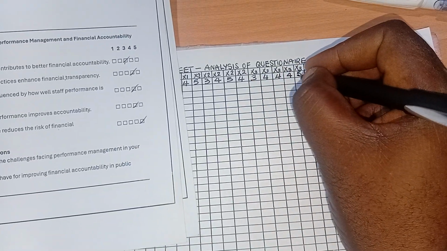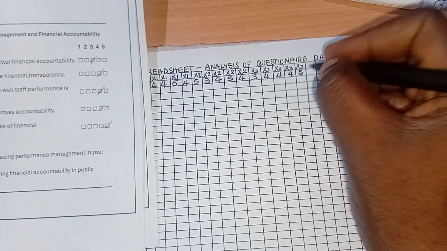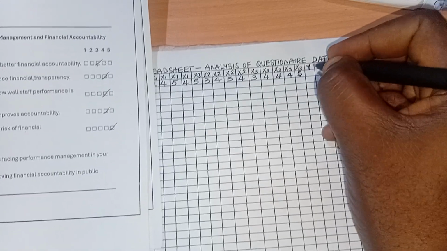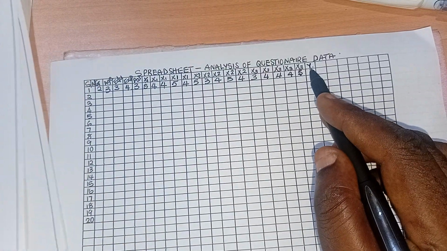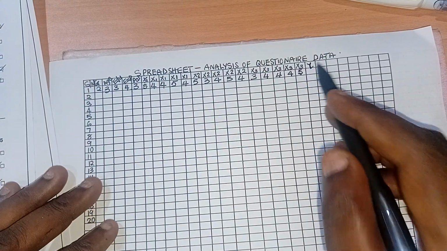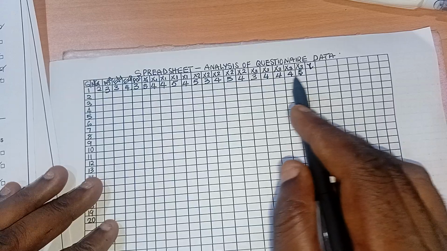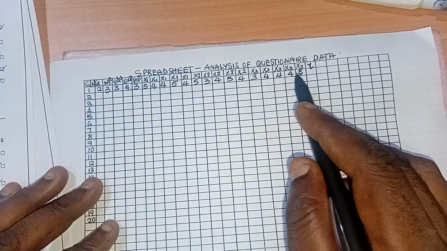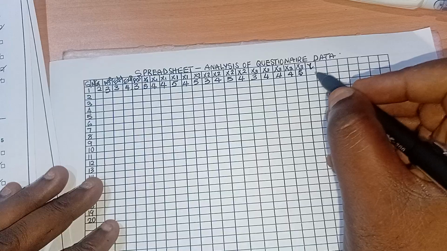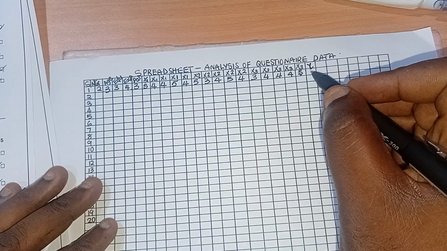And the next one is, of course, 5. So you write 5. Then you have your Y, which is the dependent variable. So for this Y, you now have all these figures here. All the figures here will now be added.